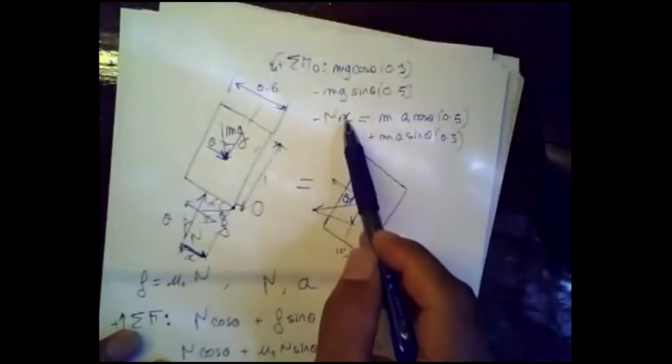Yes. Okay. What the book is doing is basically taking this acceleration, the minimum acceleration, right? And then they solve for X. If X is within the range, then it's not tipping, right? But if X is greater than 0.3, then what happens? It means that it is tipping.